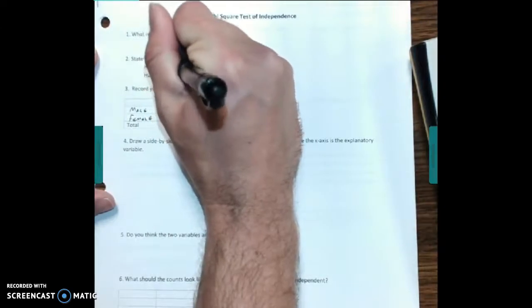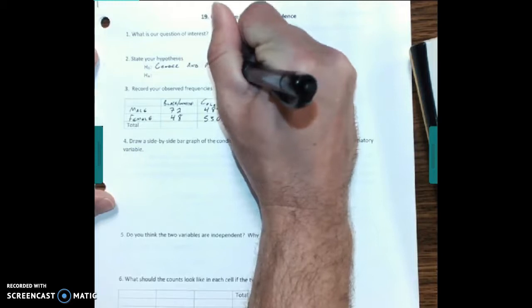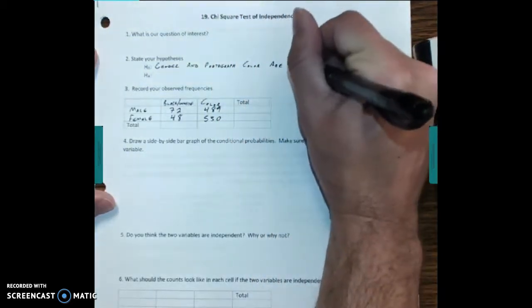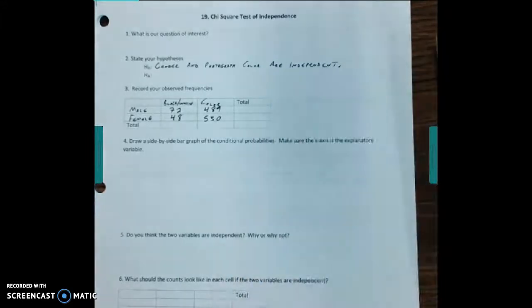So let's write that. Gender and photograph color are independent, and that's true of every chi-square test. It's just that whatever the two variables you're looking at, they're independent.